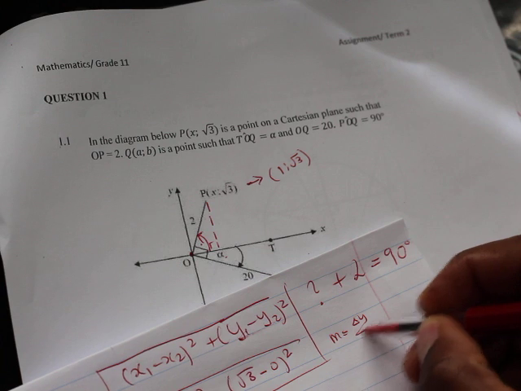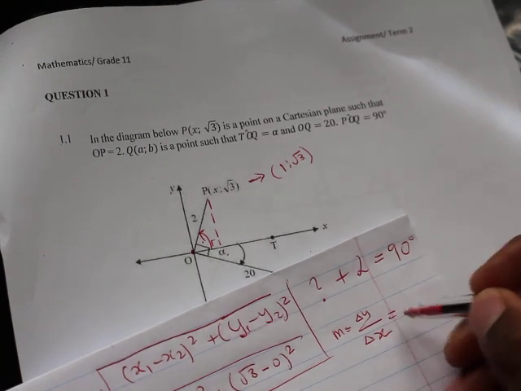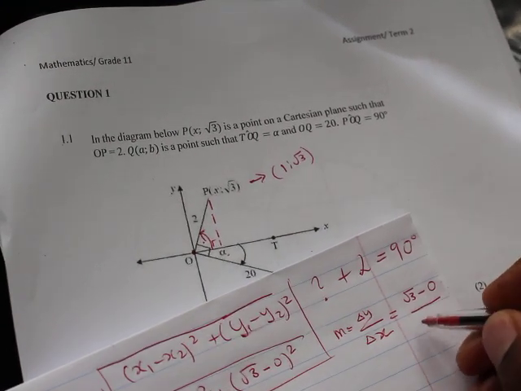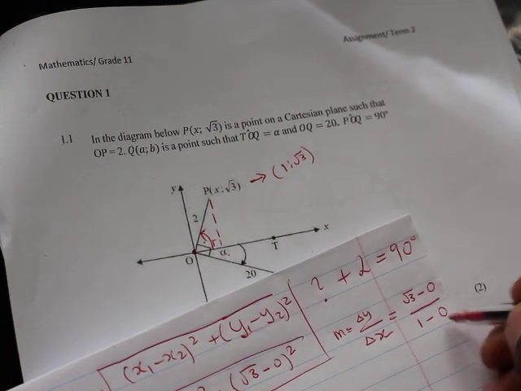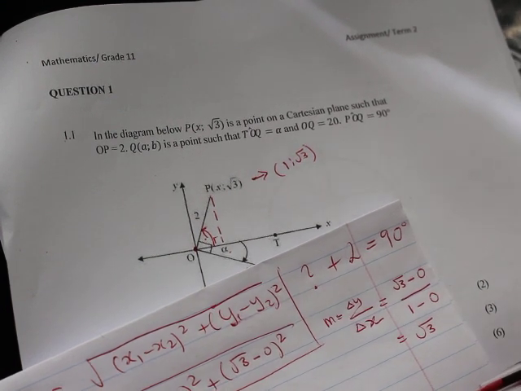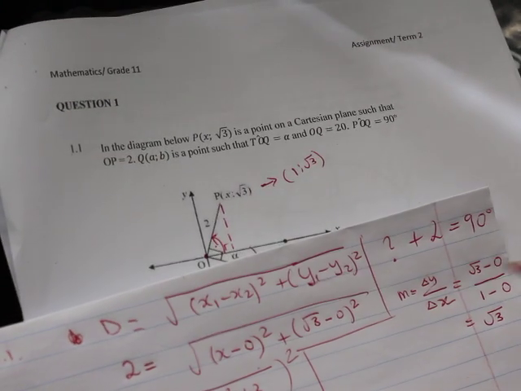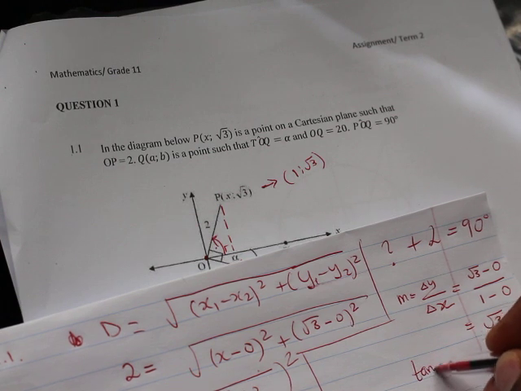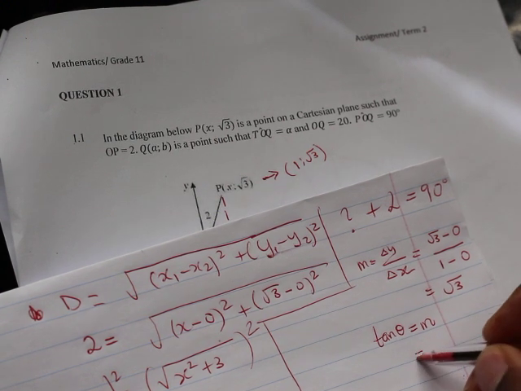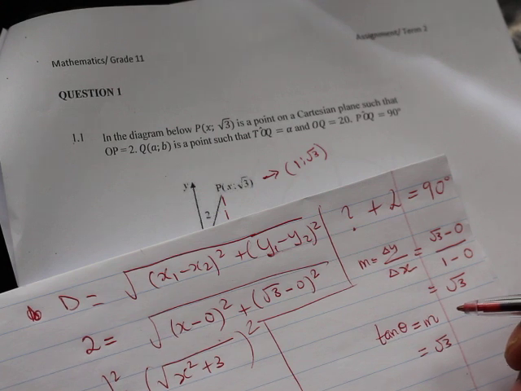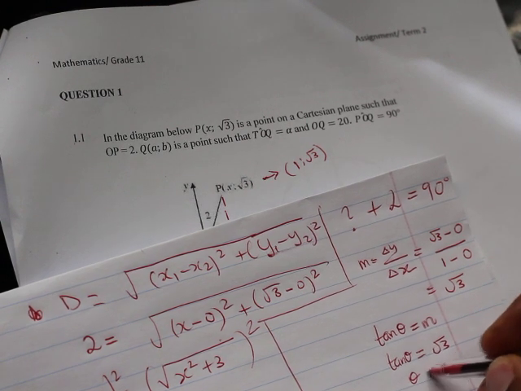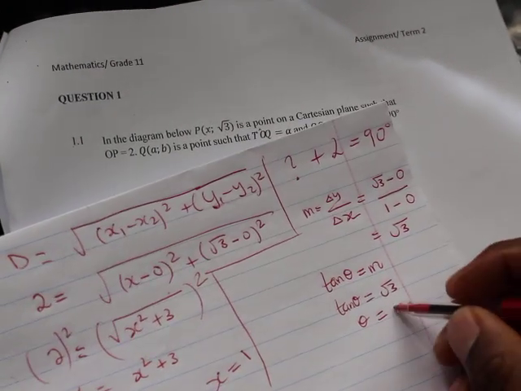So m is equal to change in y over change in x. Then you substitute your points: root 3, which is the first y value, minus the second y value, 0, over 1, the first x value, minus 0, the second x value, which is at the origin. So our answer is just the square root of 3. Now we've got the gradient. Why are we looking for the gradient? Because we know there's this formula: tan theta is equal to m, when we're trying to find the angle of inclination. The good thing is our gradient is positive, so it's easy for us to find the angle of inclination. We don't even need to add 180 degrees. So theta is just going to be what?